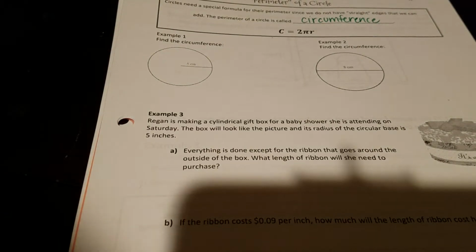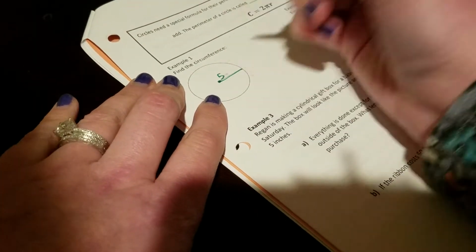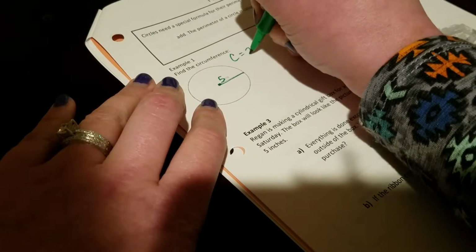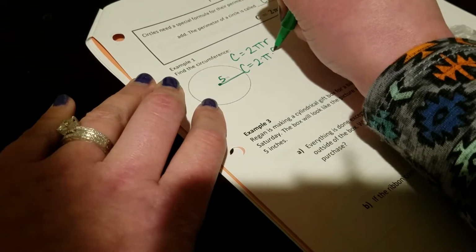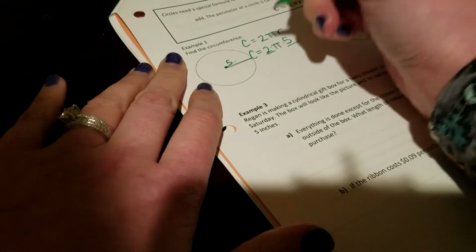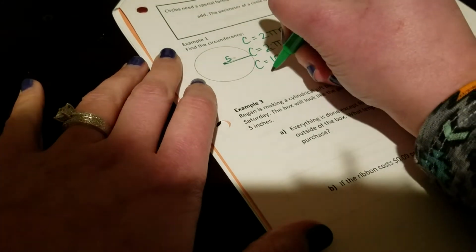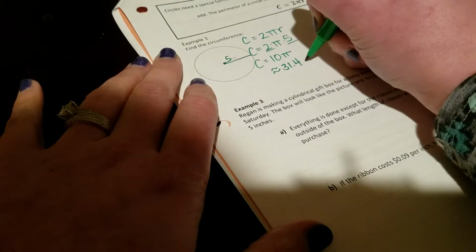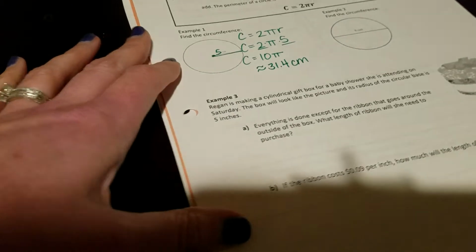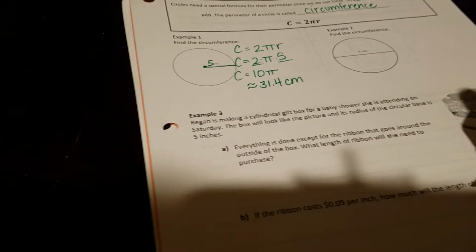So in example 1, it says to find the circumference. This right here is your radius, and it is a 5. So our circumference is 2 pi r. So 2 times pi times 5. Just like before, we could do the 2 times the 5, so we're going to get 10 pi. Remember, that's your actual exact answer. And when you do 10 times 3.14, you get 31.4 centimeters. Since it's just going around the outside, it's just centimeters, not centimeters squared.